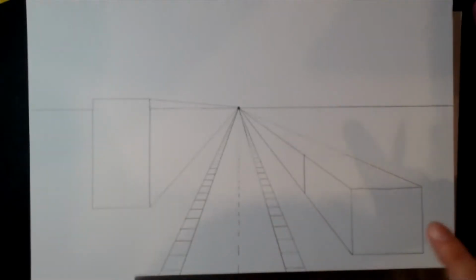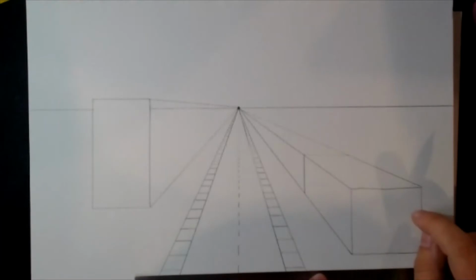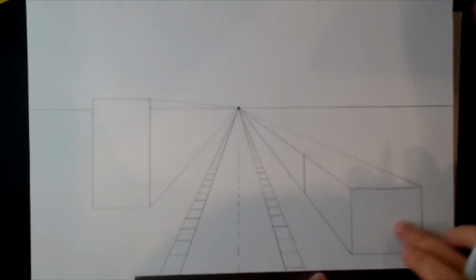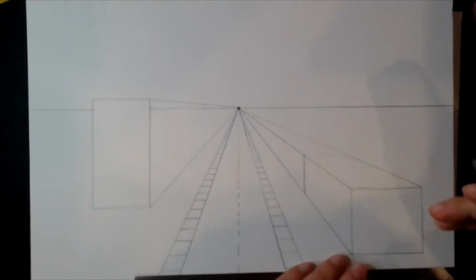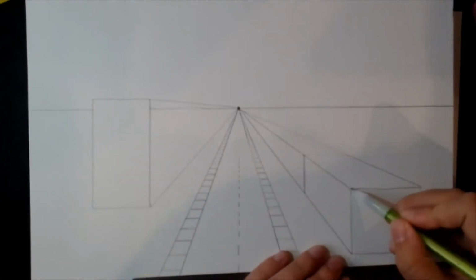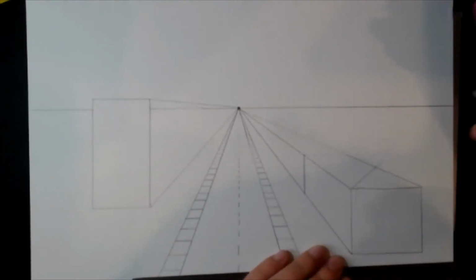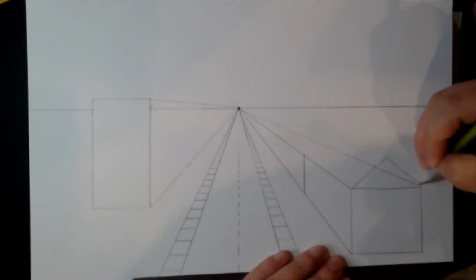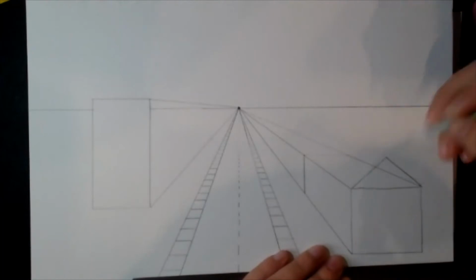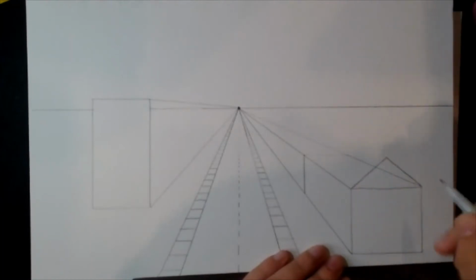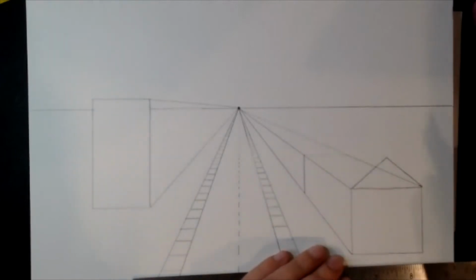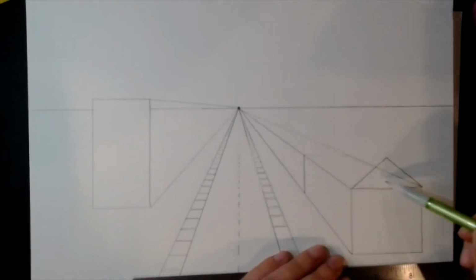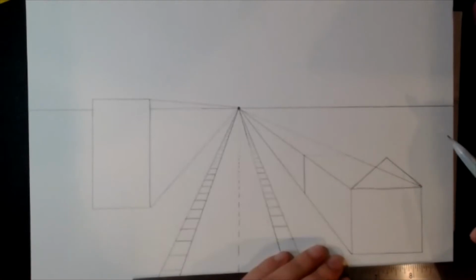But something I can also do is create a roof. Since this is going to be the side of my building, usually roofs slope towards the front of the house. So what I can actually do is create a triangle that sits above my square, just like the houses that we used to draw when we were younger. A square with a triangle on top, same exact purpose. So this will be the side of my roof.